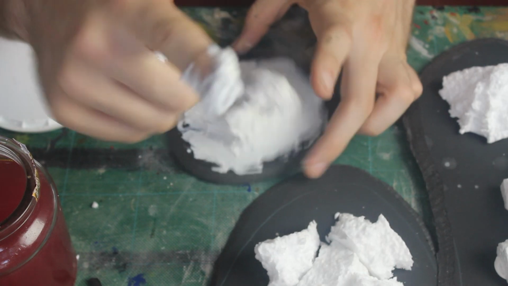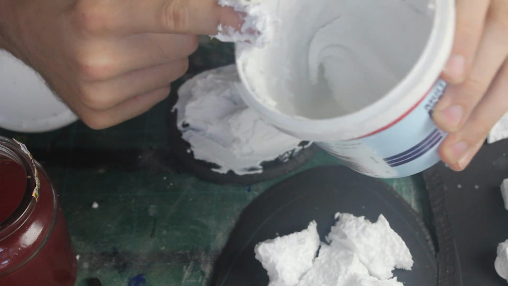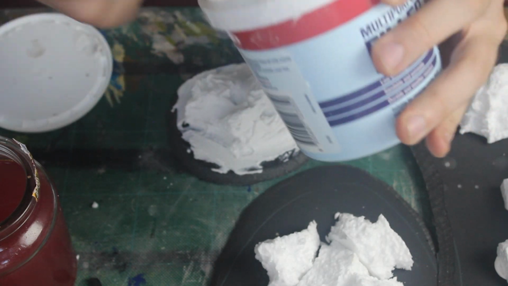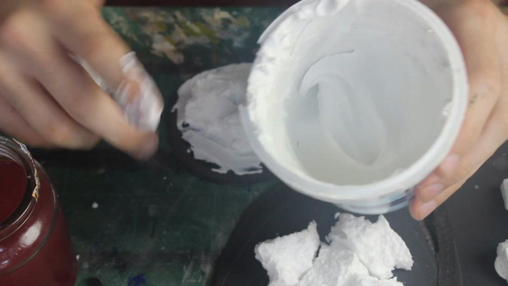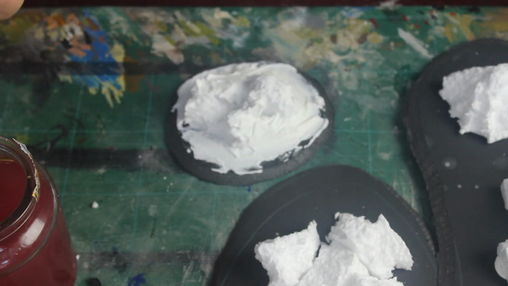So with the excess filler, we can just wipe that off on the lid and save it for later. Wipe as much as we can, as long as you haven't been working on it too long and it hasn't dried up. And then we can just chuck the lid on top of that.